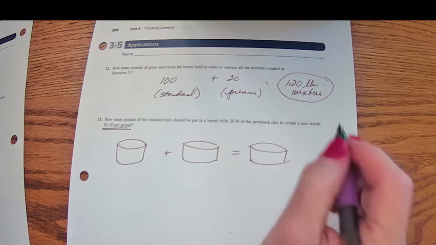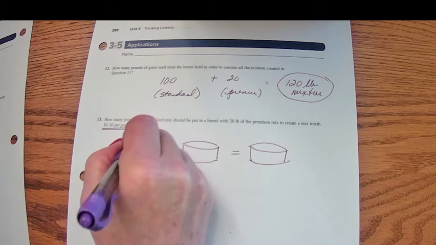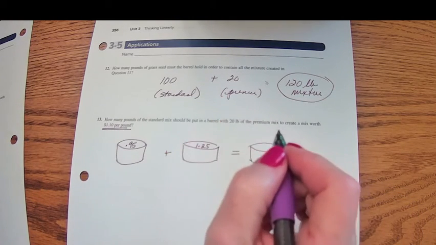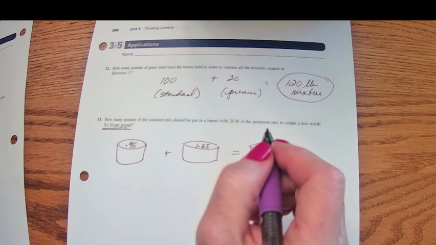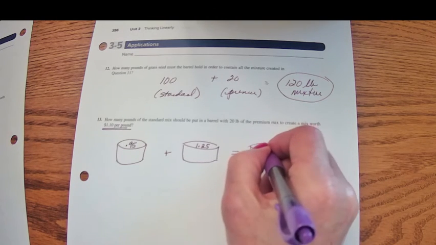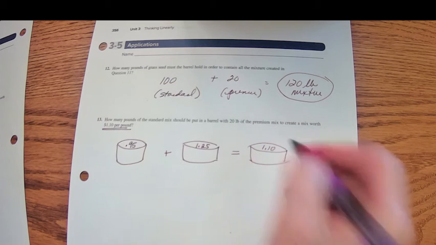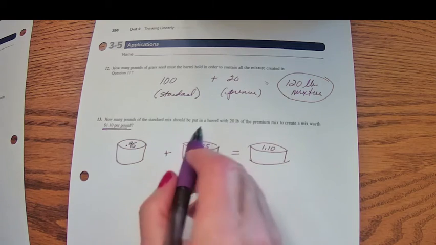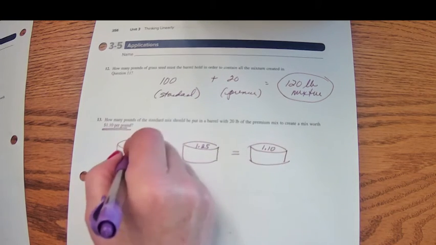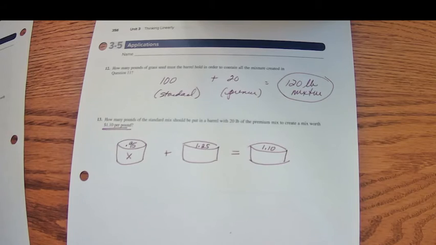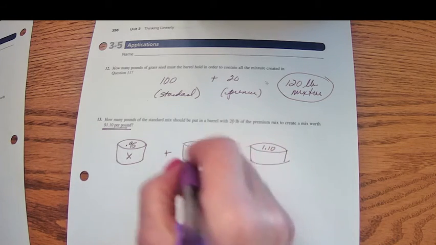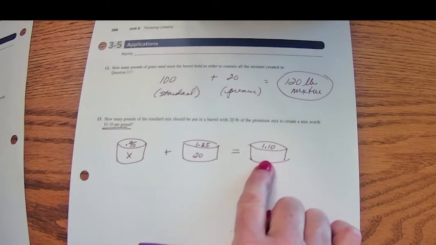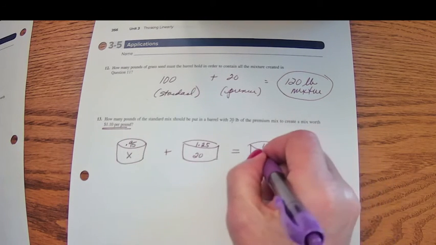Let's fill in the information we know. Standard is sold for 95 cents a pound. Premium is sold for $1.25. And now we're told our resulting mixture, they want to sell it for $1.10. How many pounds of standard? We don't know. That's going to be x. Added to 20 pounds of premium. So what's the total weight of the mixture? The 20 plus however much of the standard we have.